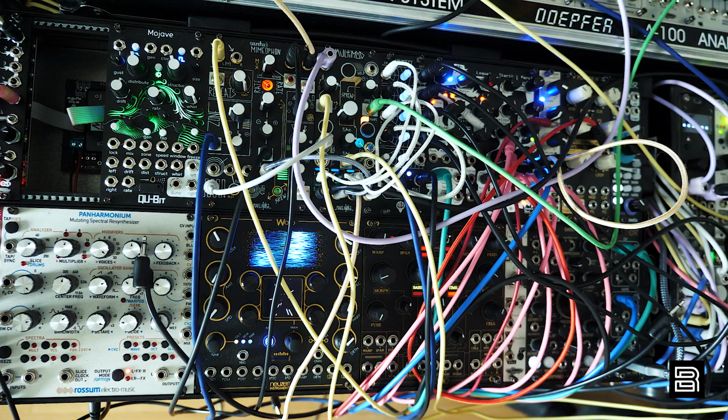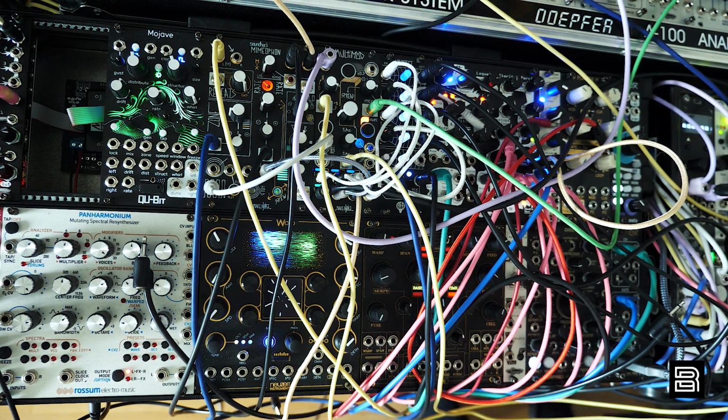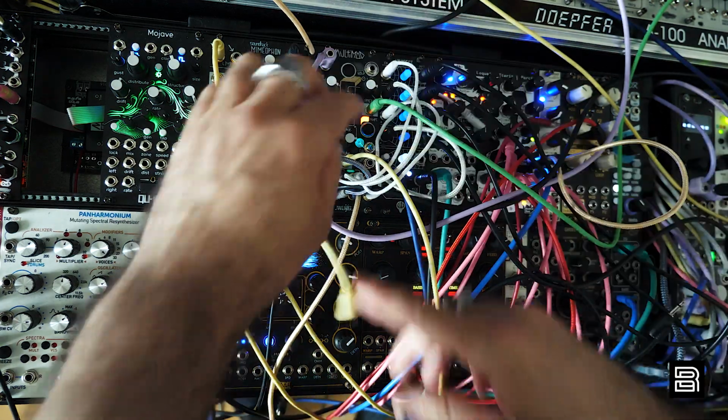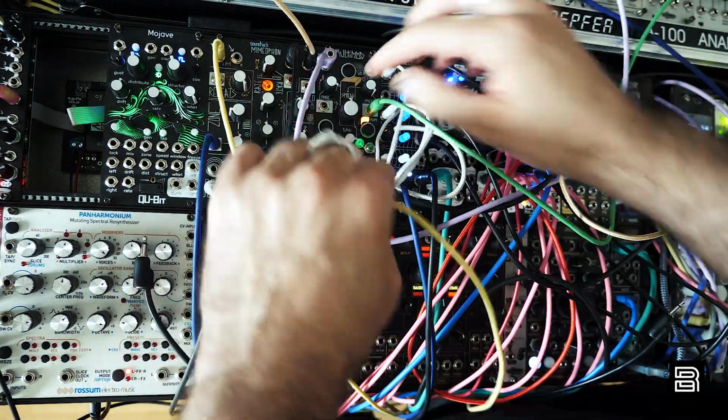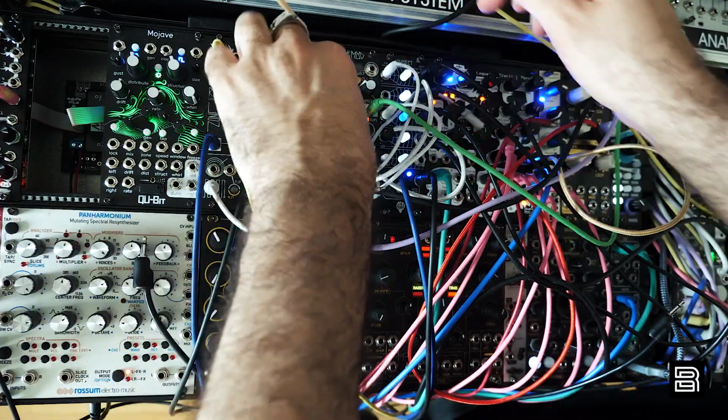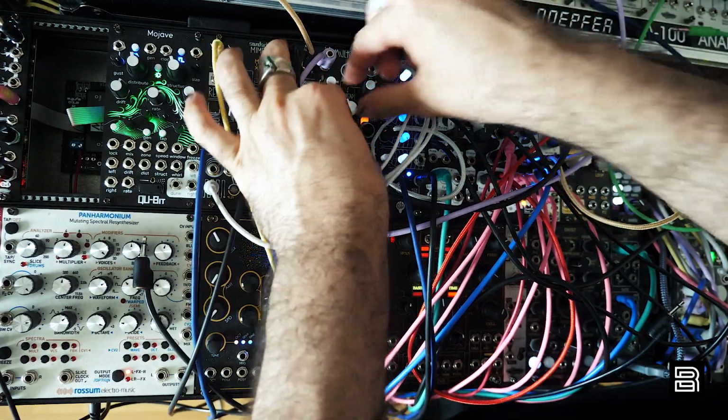Bringing the buffers back. Unplug modulation. It's also really good unmodulated.